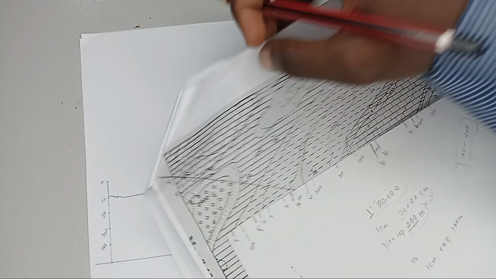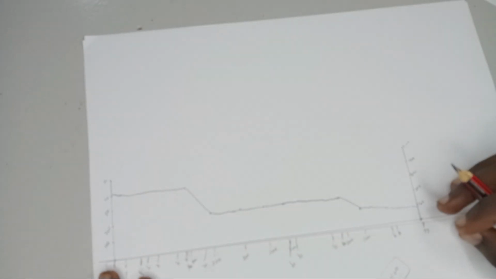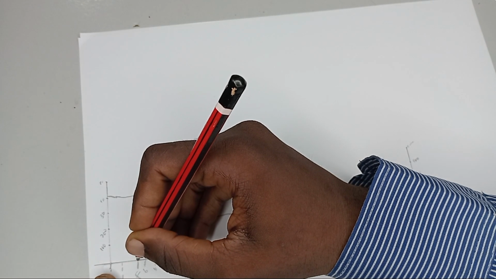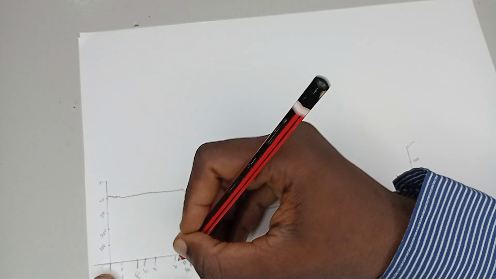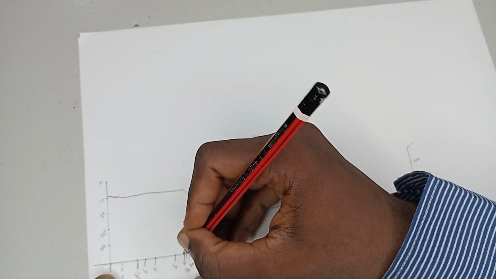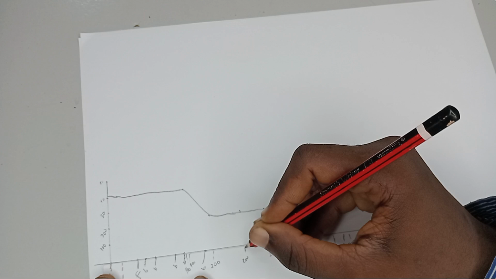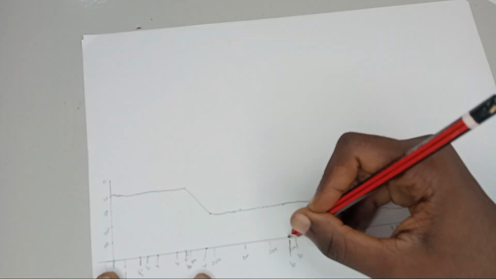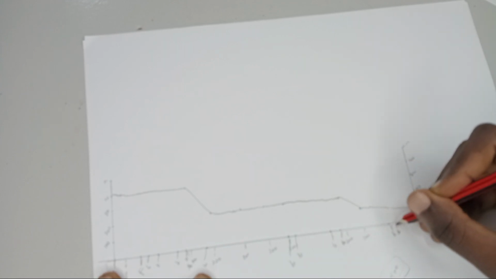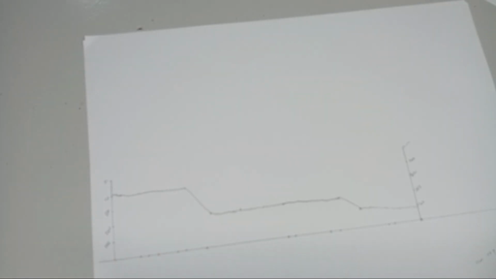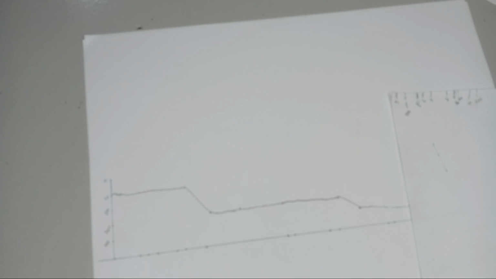The next thing is to mark your boundaries on the horizontal scale. You have A and B. This is your fault. Mark boundary, boundary, boundary, boundary, boundary, and another boundary, another boundary, another boundary. Good.